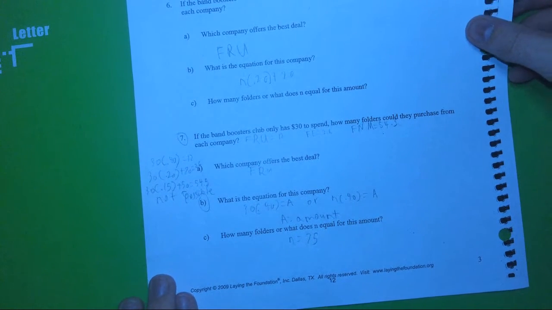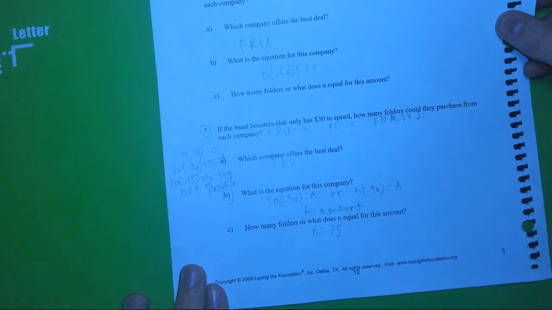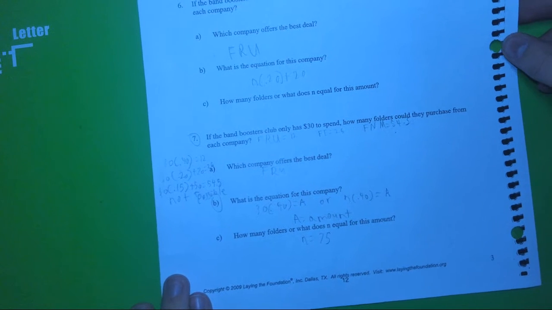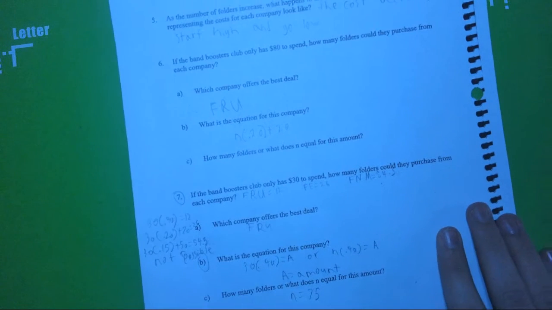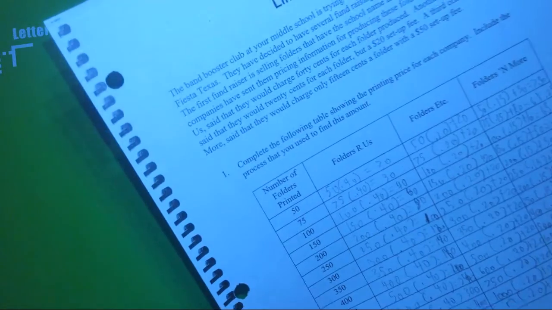On his board too. I said that I plugged in $30 for each equation, and I got 12 for Folders R Us, 26 for Folders etc., and 54.5 for Folders and More.